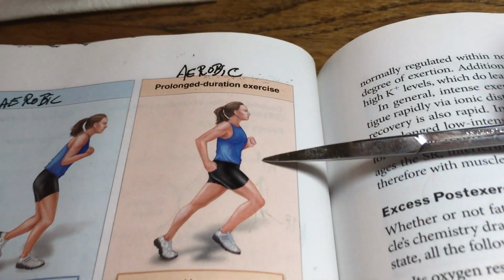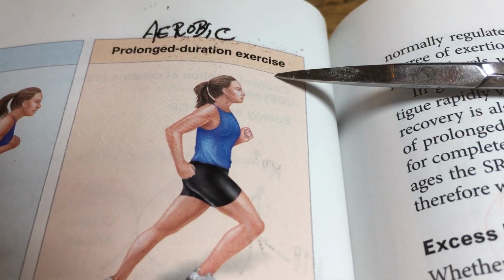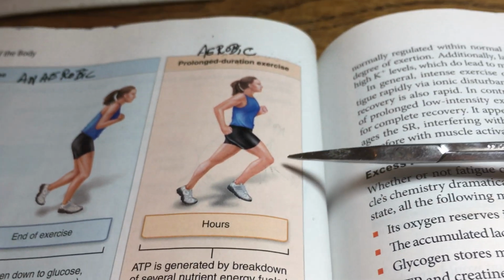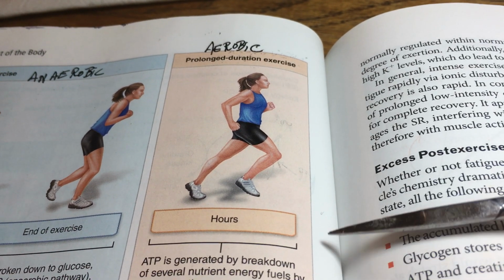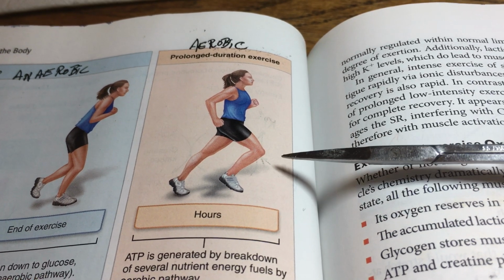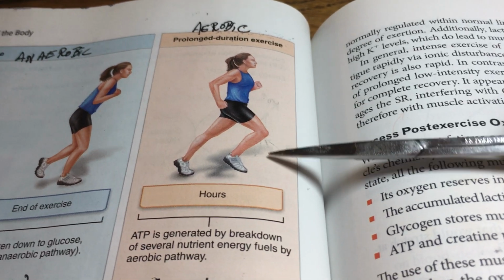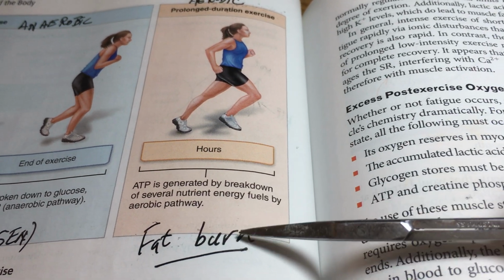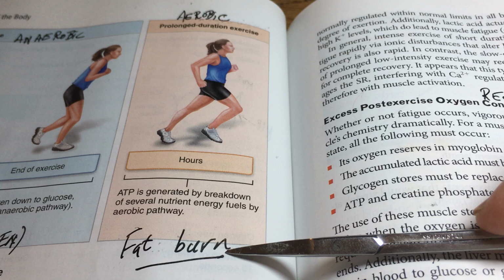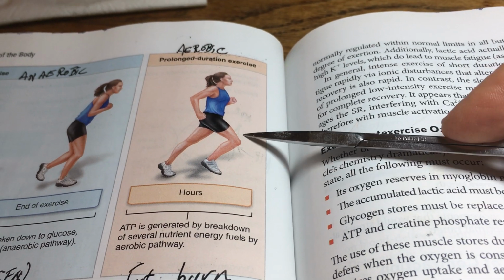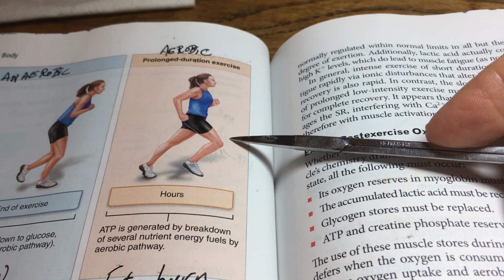Over here, we consider prolonged duration exercise. We're going to go for hours. All right, so we're running a marathon here. This woman might run the marathon in 3 hours or 2.5 hours. So in order to do that, you're going to have to burn fat. There's no other way to do it. You don't have enough glycogen. She also can't sprint. She can't waste her glycogen.